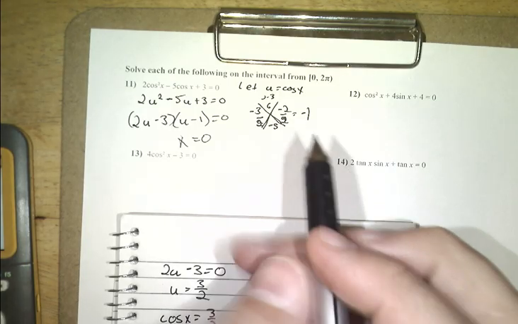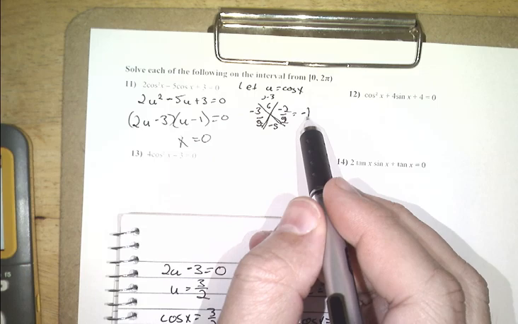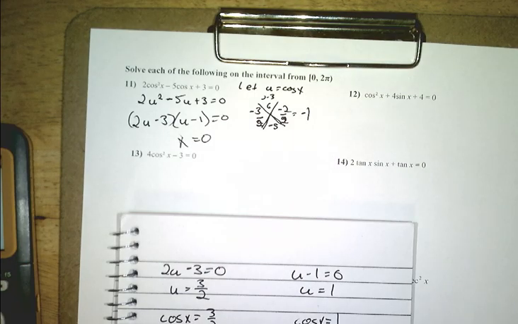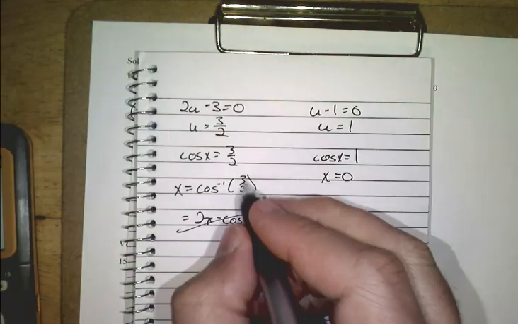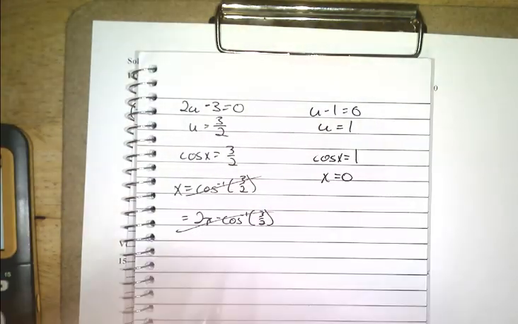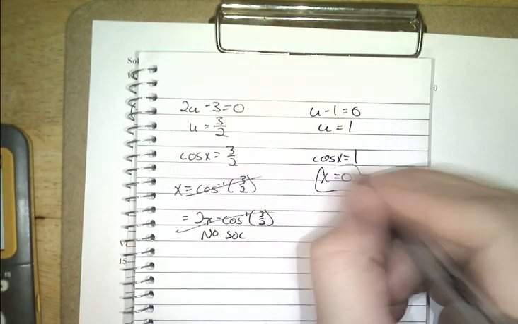Yeah, all that works out. Positive 3/2 and a positive 1. Yeah, that's fine. So this is undefined. Inverse cosine of 3/2 is undefined, so it is not a solution. No solution there, so that is our only solution.